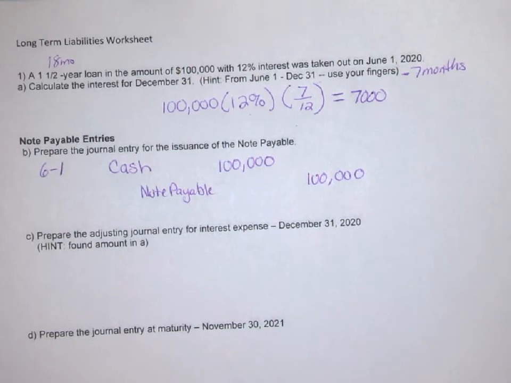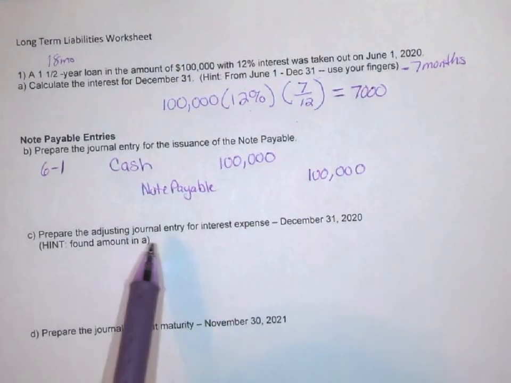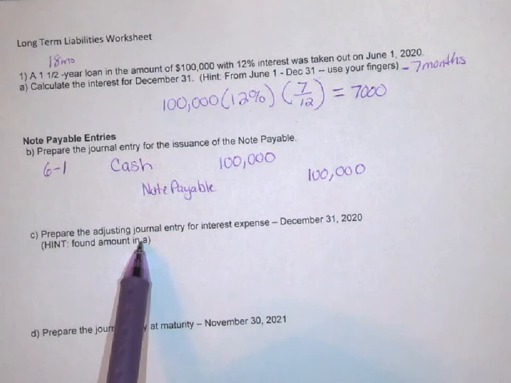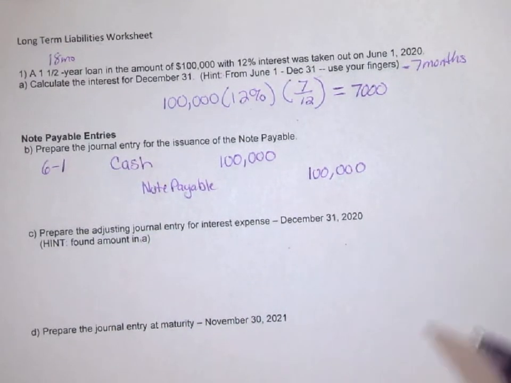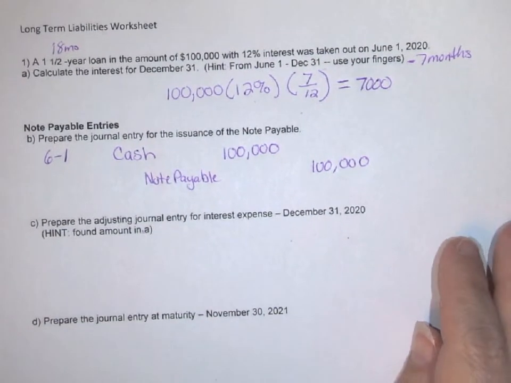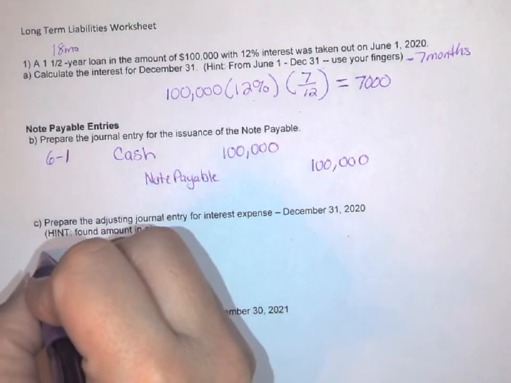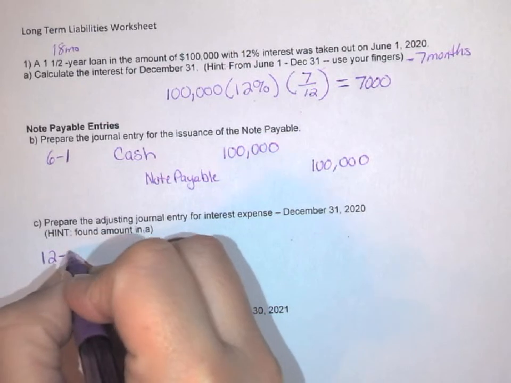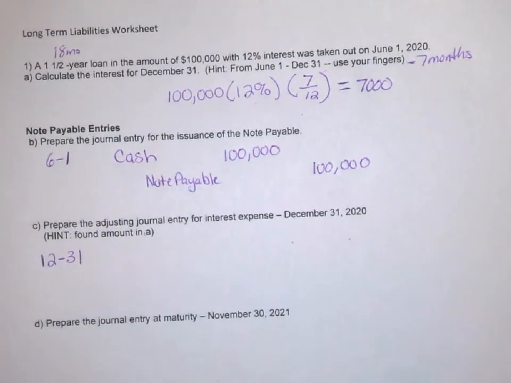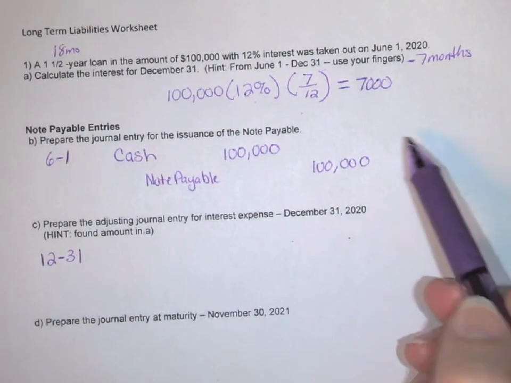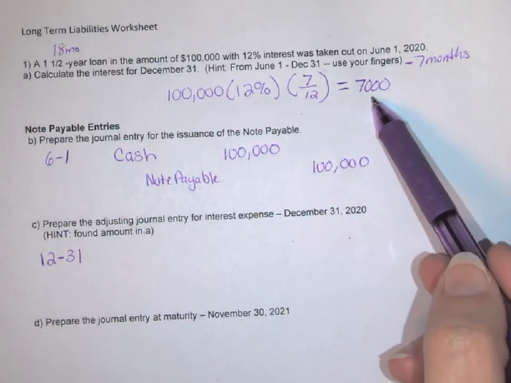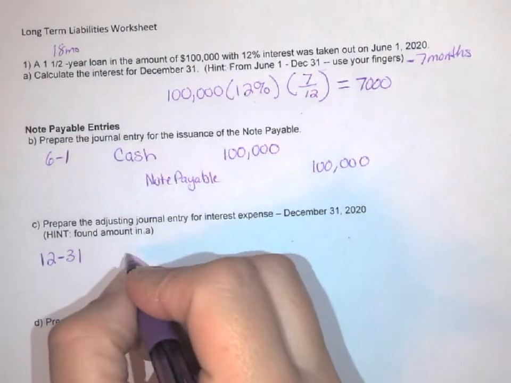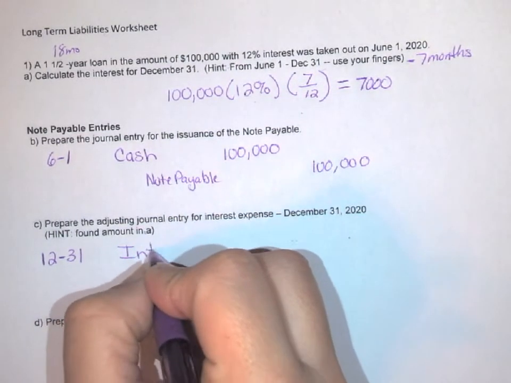And so that would be our journal entry for the issuance of that loan on June 1st of 2020. So now it wants us to prepare the adjusting journal entry for the interest expense as of December 31st of 2020. So when we get to December the 31st, we have that 7 months of interest that has accrued. And so we're going to have that interest expense of $7,000 that we need to make sure has been recorded.